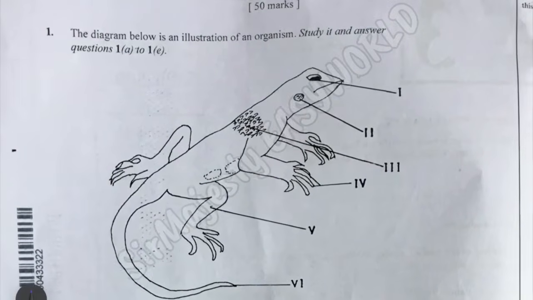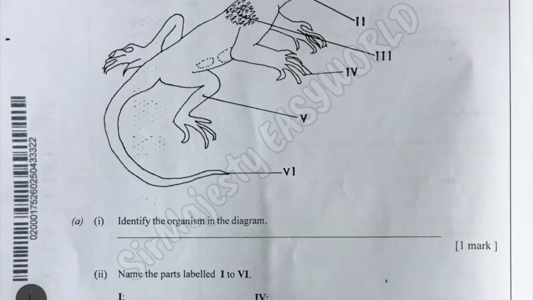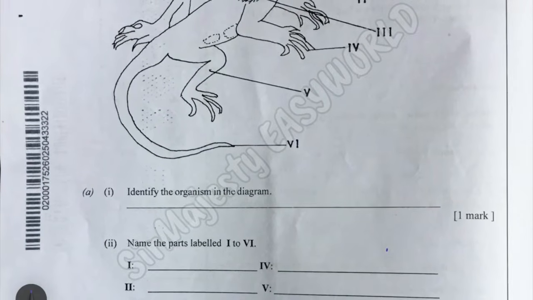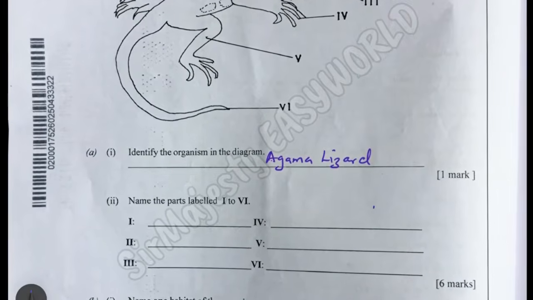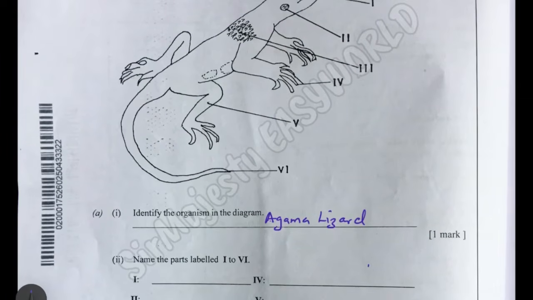Okay. You say identify the organism in the diagram. The organism in the diagram, they did not tell us to identify with reason. We simply say the organism is Agama lizard. You say name the parts labeled I to VI.